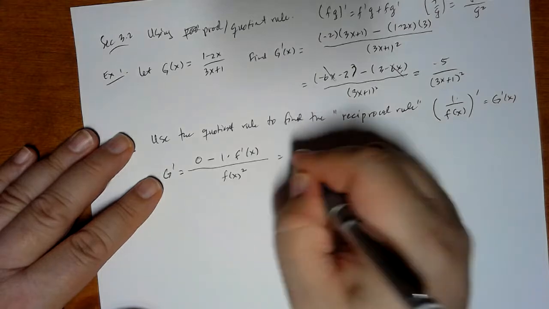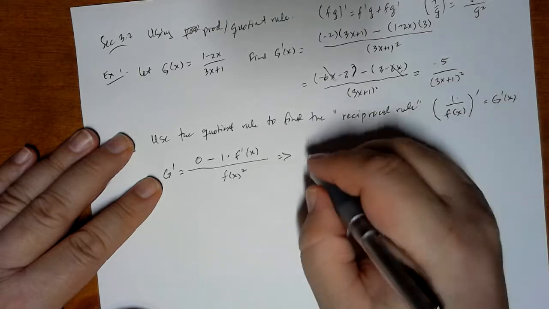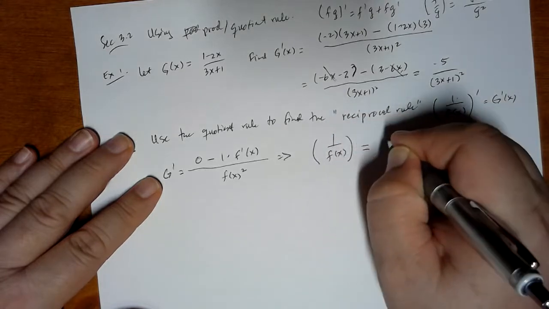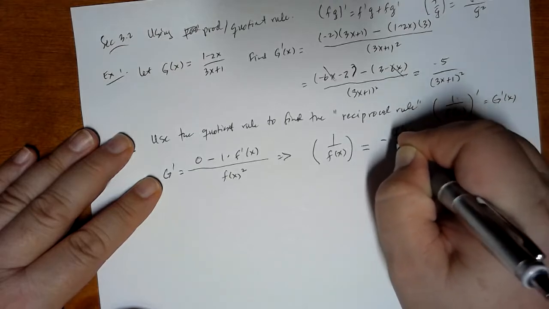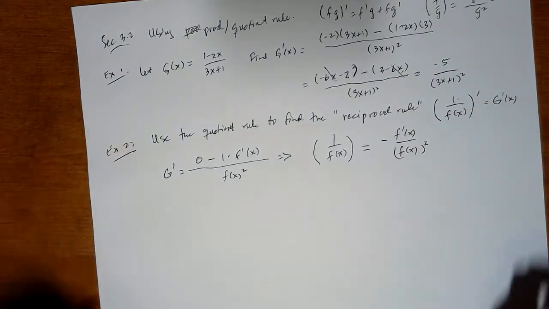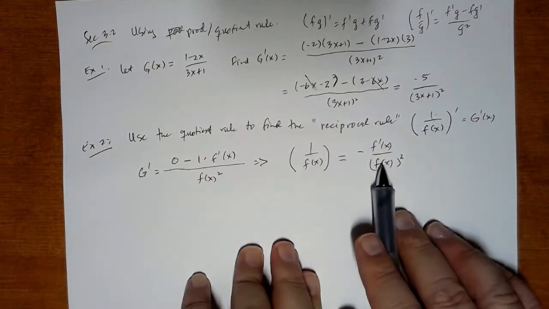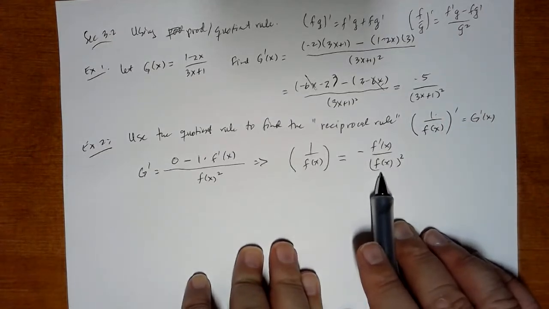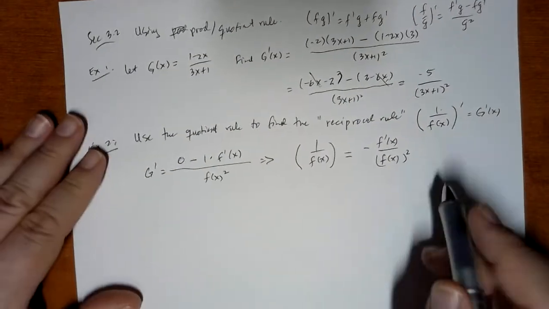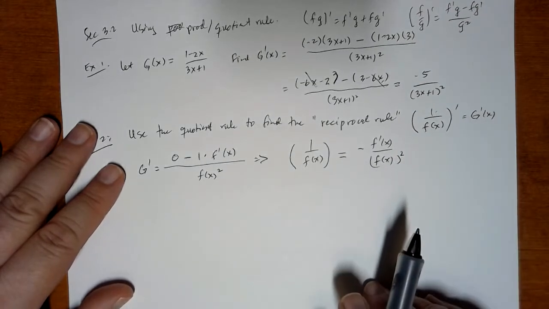Good. And so let's make a conclusion here. The derivative of 1 over f of x is minus f prime of x divided by f of x squared. Okay, and so this is what's called the reciprocal rule. Sometimes it's useful to use this directly without using the quotient rule, but we don't need to memorize this as a separate rule if you don't want to.